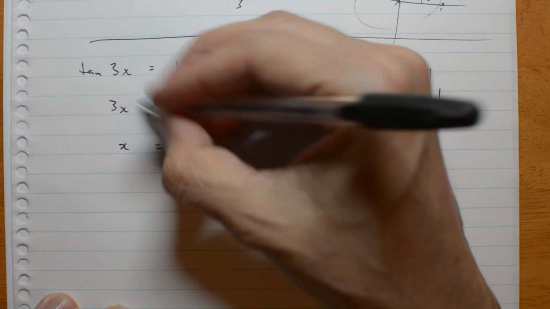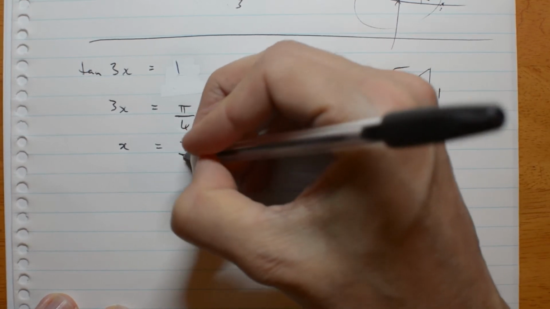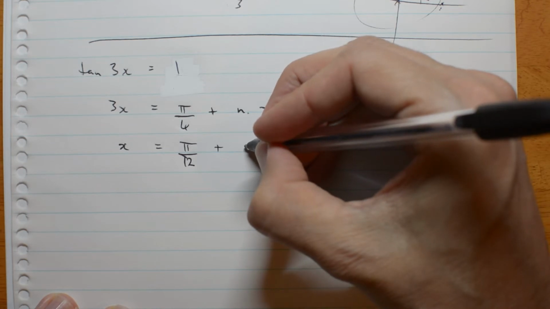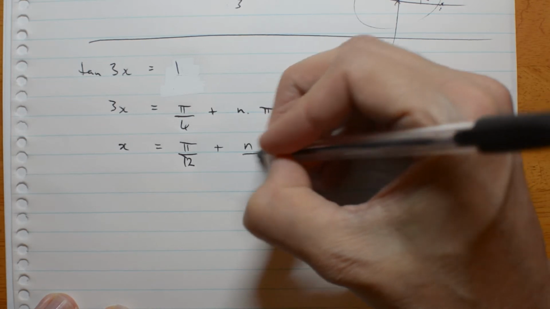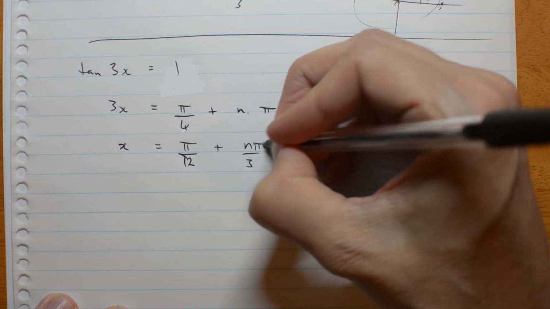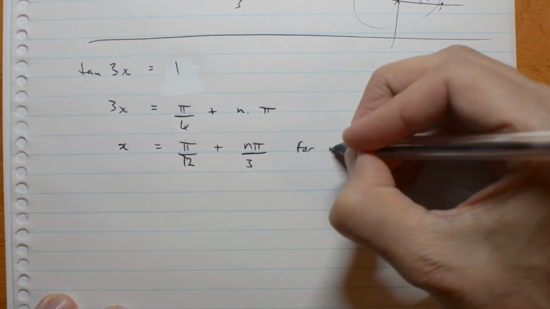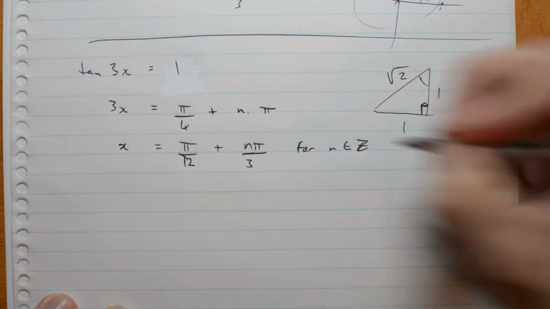So x must be, divided by 3, pi on 12 plus n pi on 3, for some integer n.